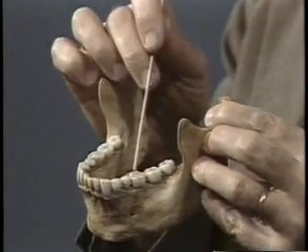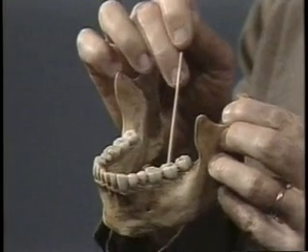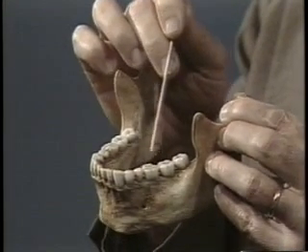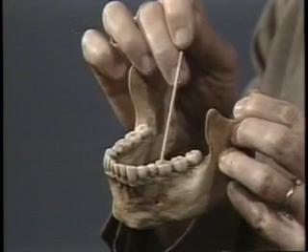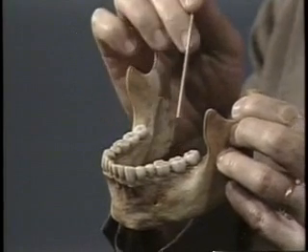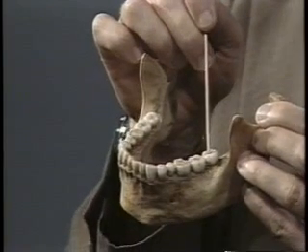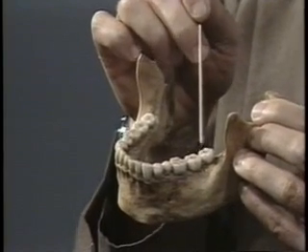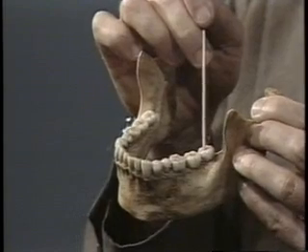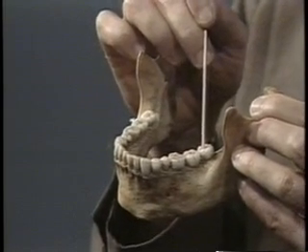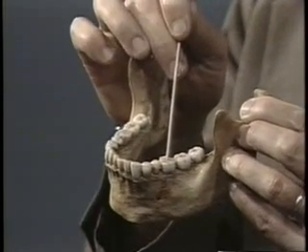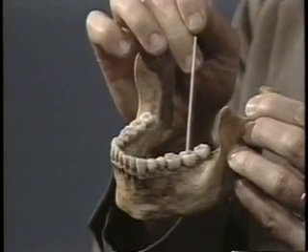Note that there's more wear on the 6-year molar than there is on the 12-year molar. In other words, this tooth has been used 6 years longer than this tooth. And note that there is very little wear on the third molar. This is the wisdom tooth, which comes in at 18, and has had 12 years less wear than the first molar and 6 years less wear than the second molar.